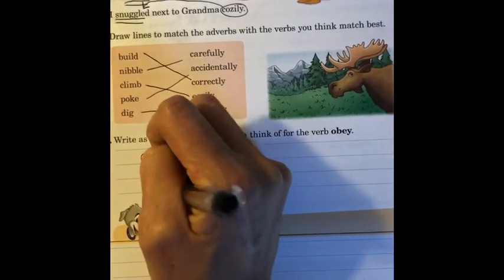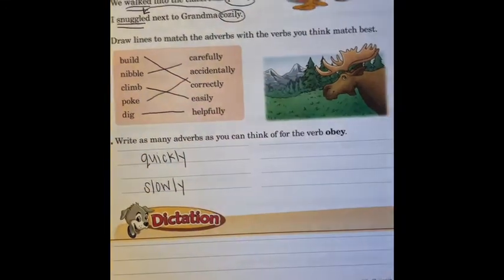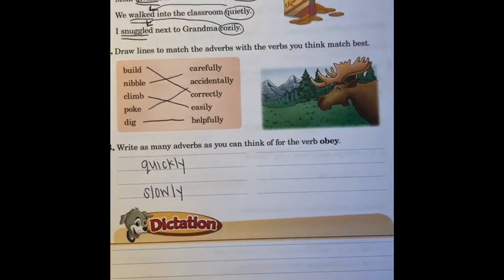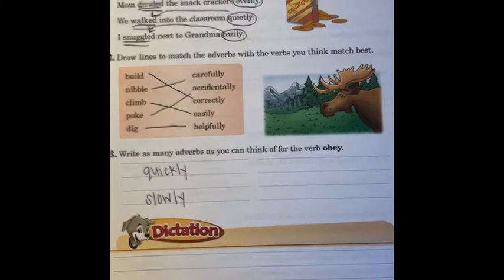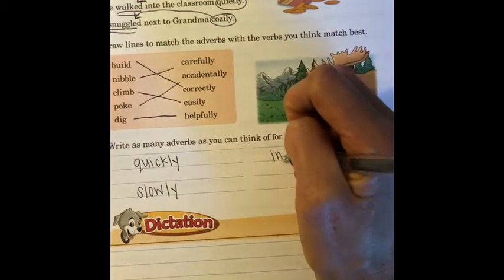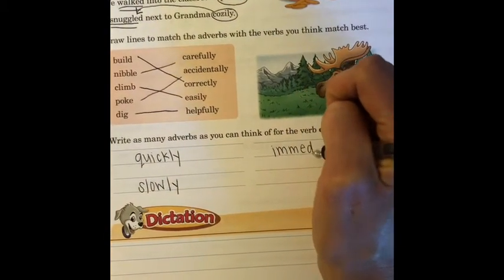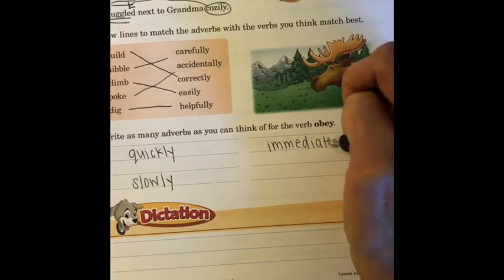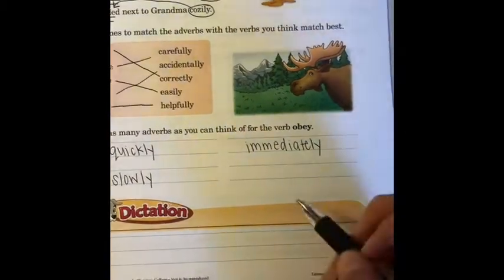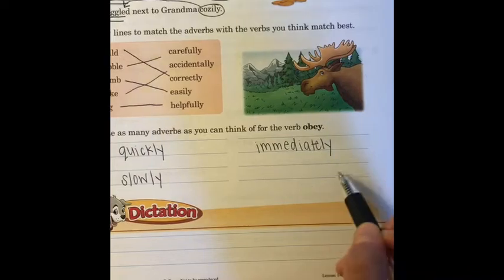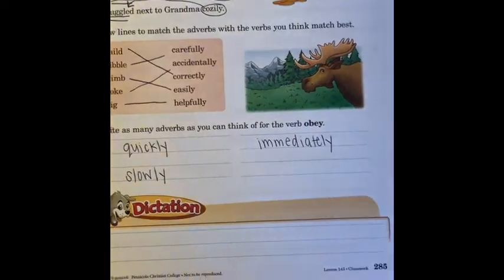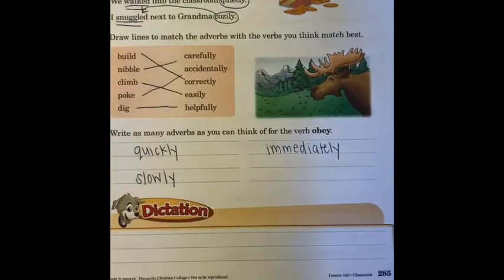That does not make your parents happy, I'm sure. You could immediately obey. And then I want you to think of one more that goes with obey. Okay, how can you obey?